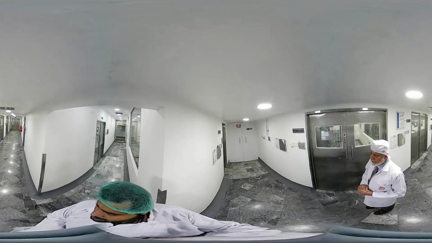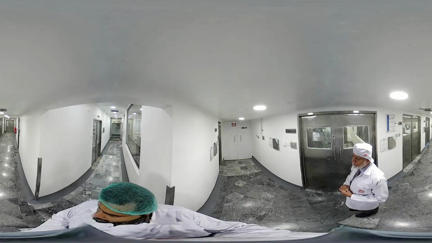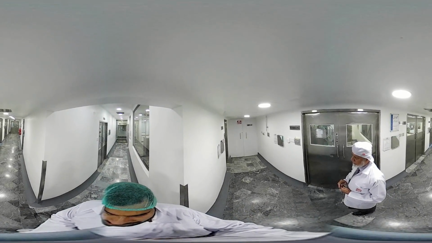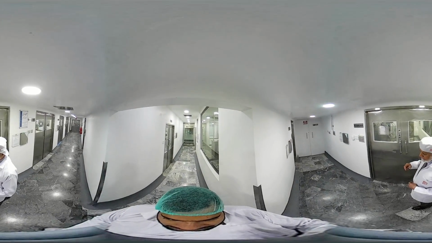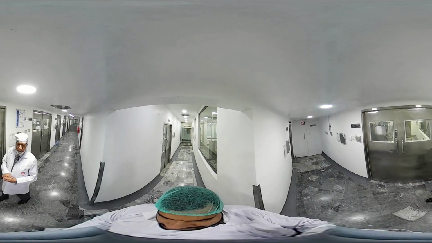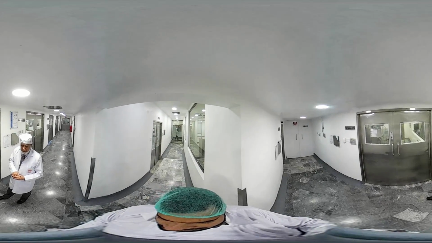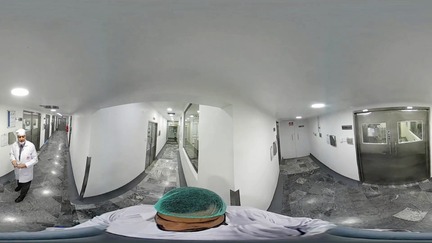This gives confidence that once the door of the workshop opens, the activity being done in the workshop will not come out into the external corridor, to avoid any sort of cross-contamination.